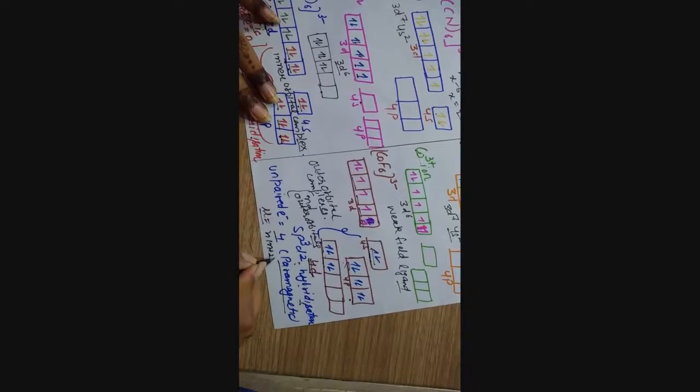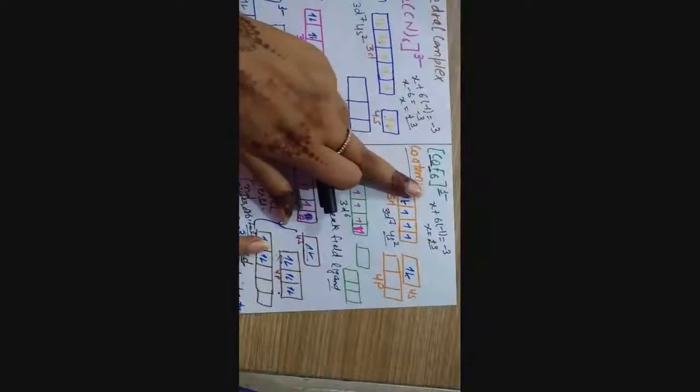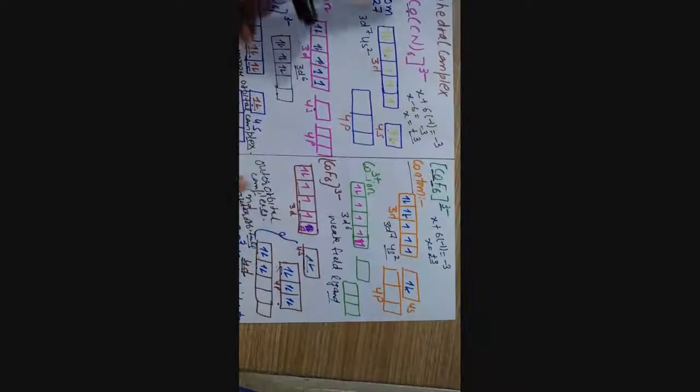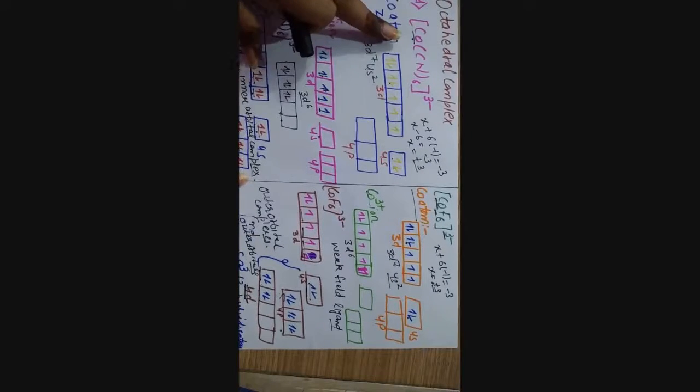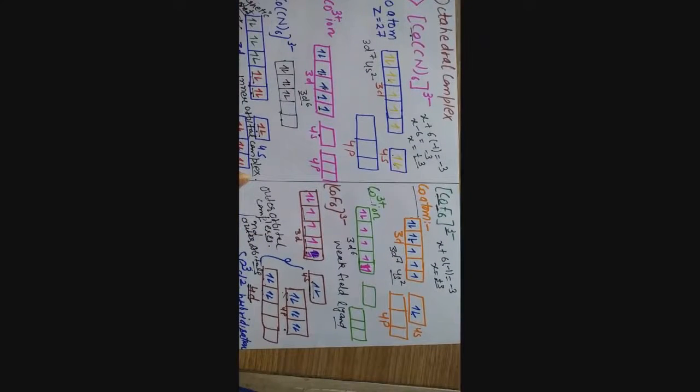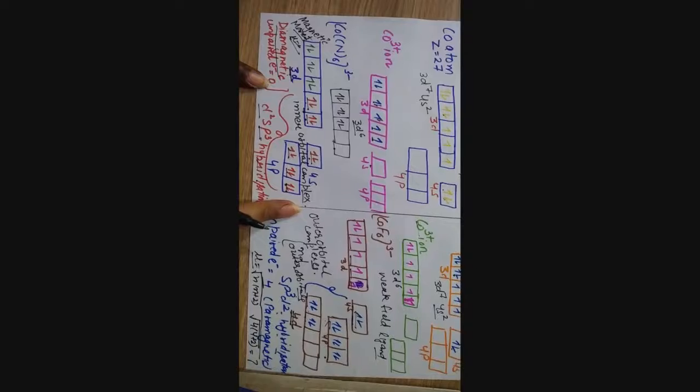By the rule square root of n(n+2), here the value of n will be 4. So the magnetic moment we can calculate here by this formula. Okay, the magnetic moment comes out to be some value in this coordination compound [CoF6]3-, and in the previous complex the magnetic moment is 0 because the value of n is 0.